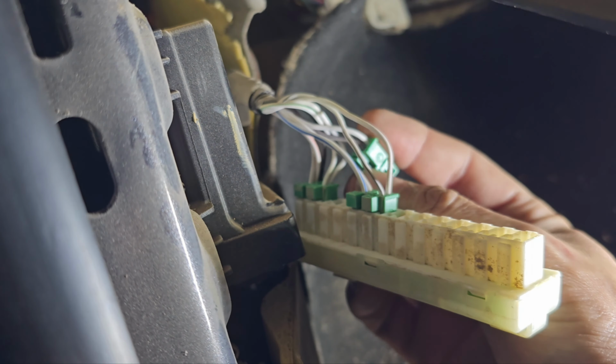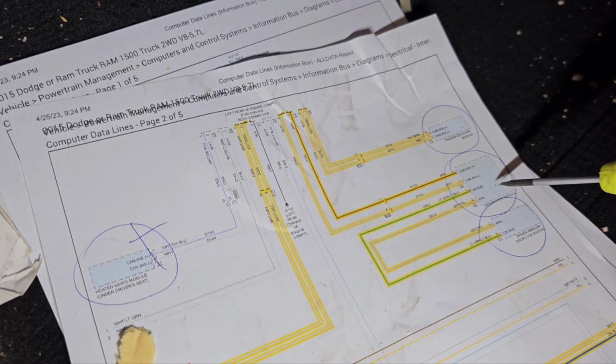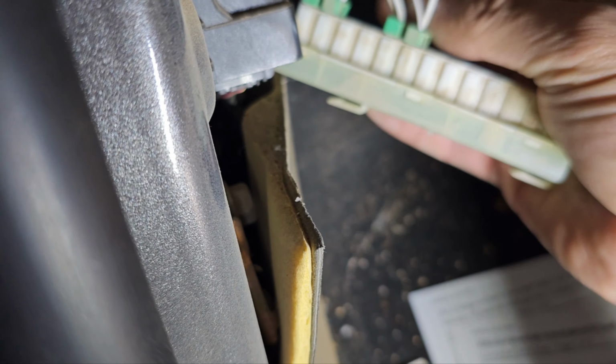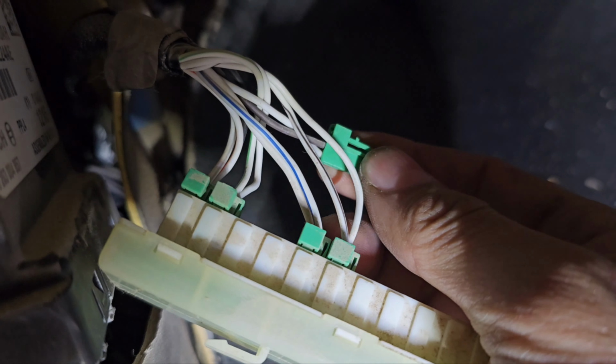And what I did, this is the connector, gray and white, which gray and white is the driver's door module. I mean brown and white, not gray and white. It looks gray. Nope, it looks brown. So it's brown and white. I disconnected it and everything came back.